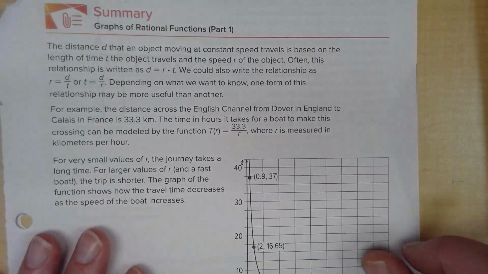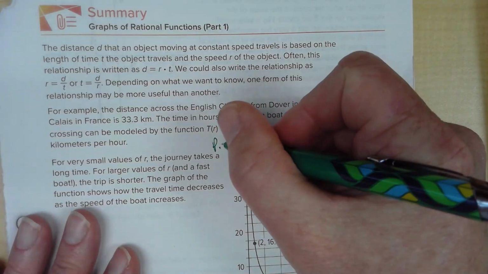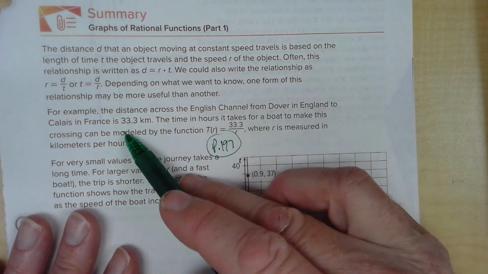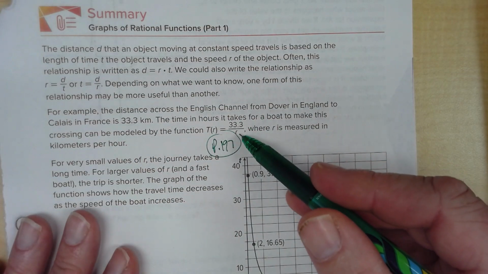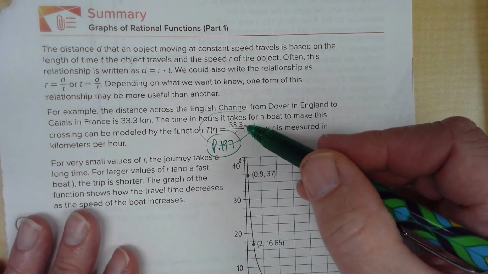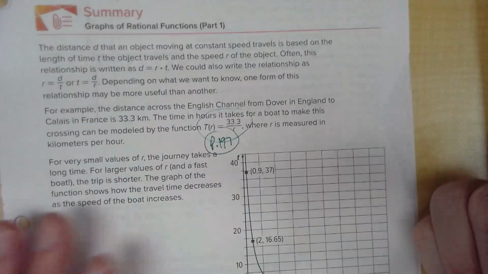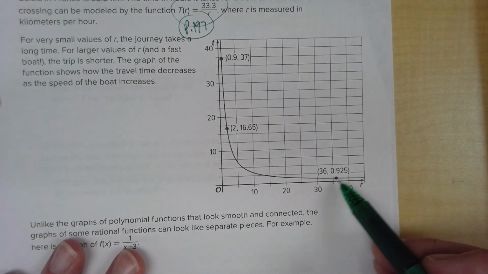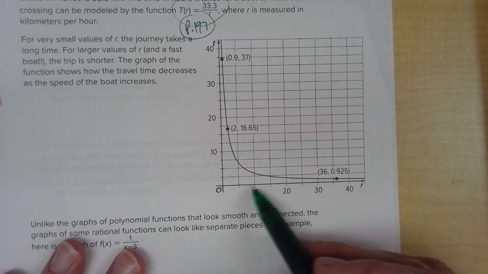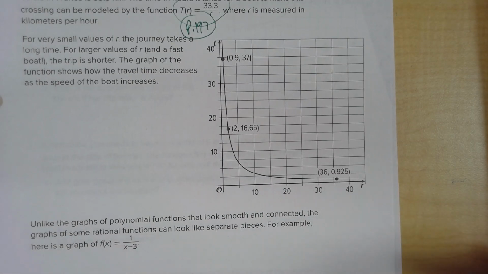So instead of 10 miles and a bike trip, the orange page on page 197 talks about swimming across the English Channel, right? So there's your distance divided by rate is time. So it's the same function that we were just working with, but instead of 10 up here, it's 33.3 kilometers. So again, the slower the rate, the longer the time. The faster the rate, the shorter the time.